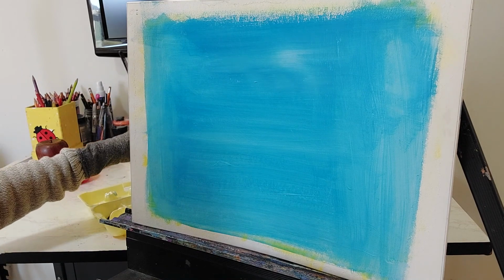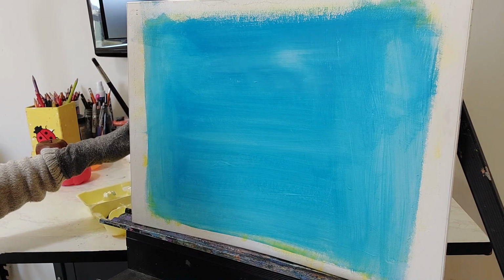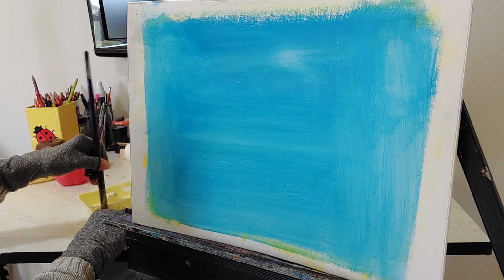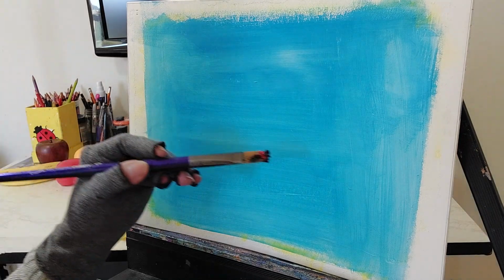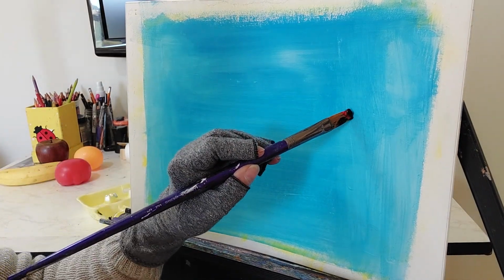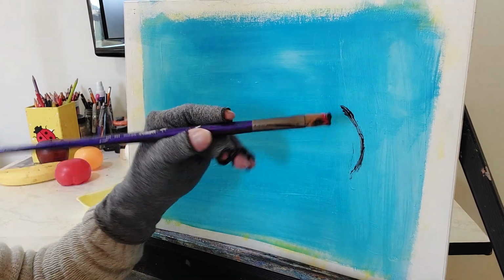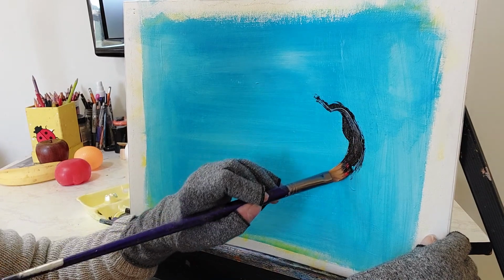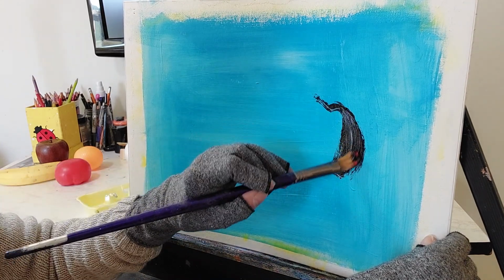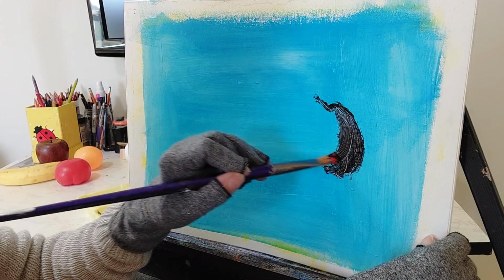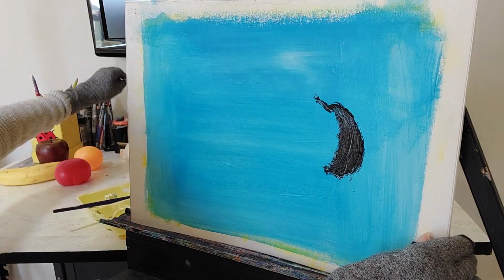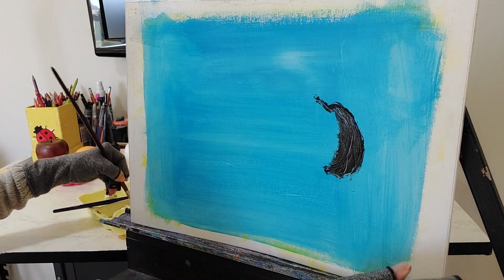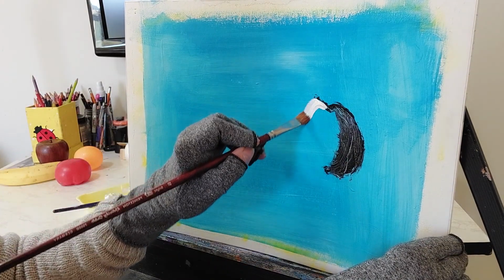So I'm going to start today with just black and white. You don't have to start with black and white, but this is just to show you an apple, the dark side of an apple, really dark on this side. And I don't like my brush here. I'm going to trade brushes. That one was not washed out real well. And then the other side of the apple is going to be lighter.